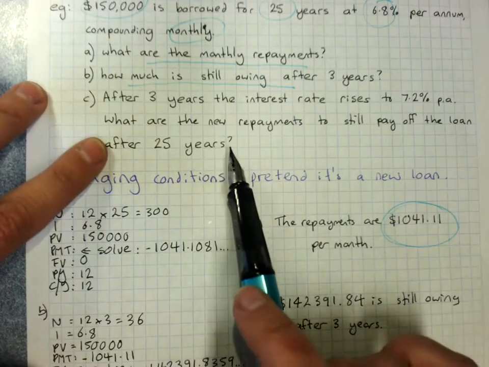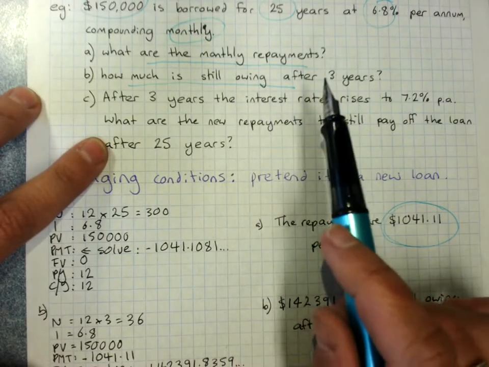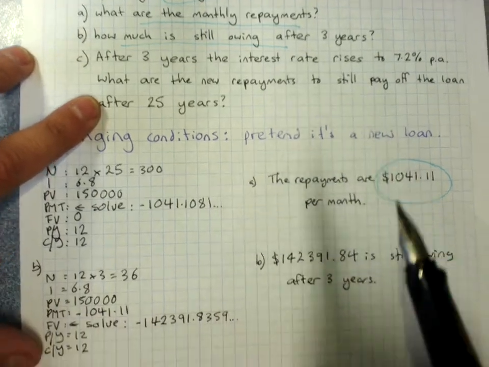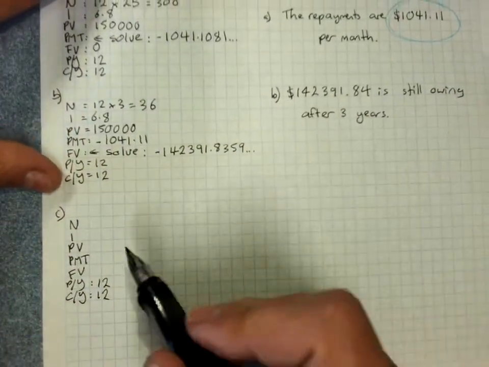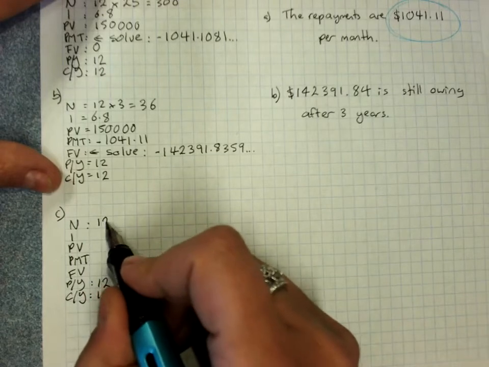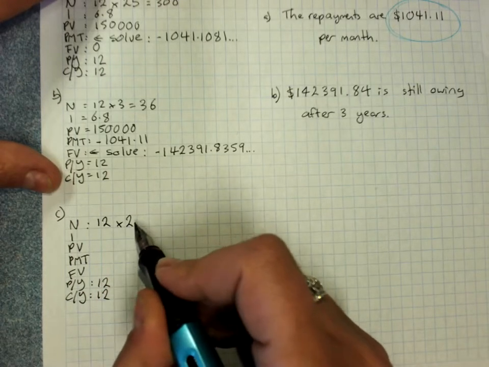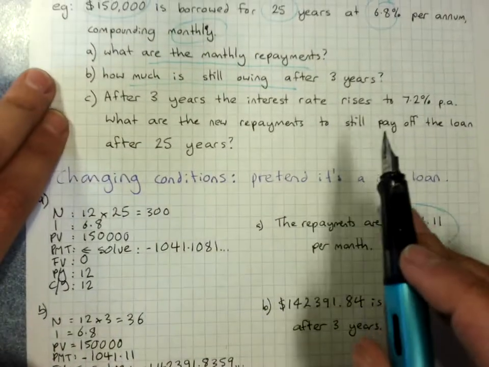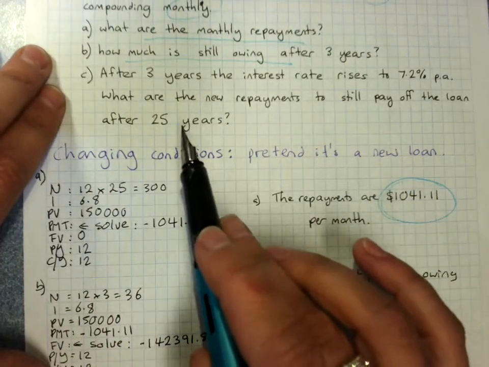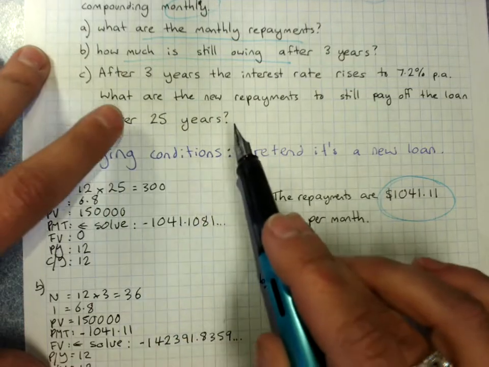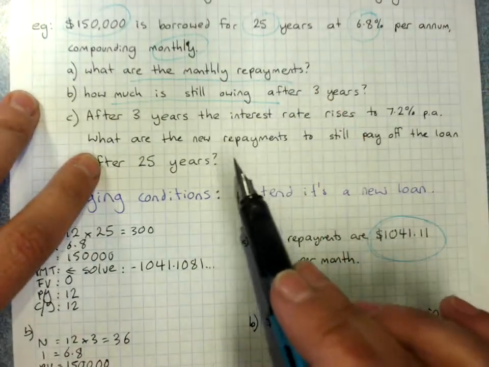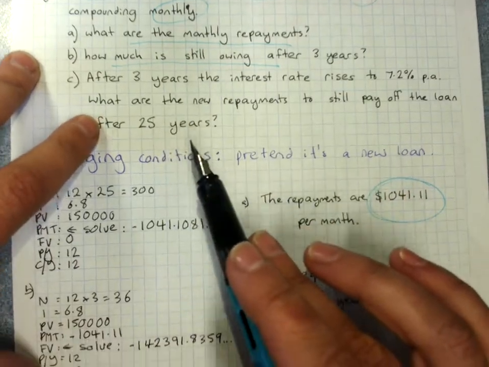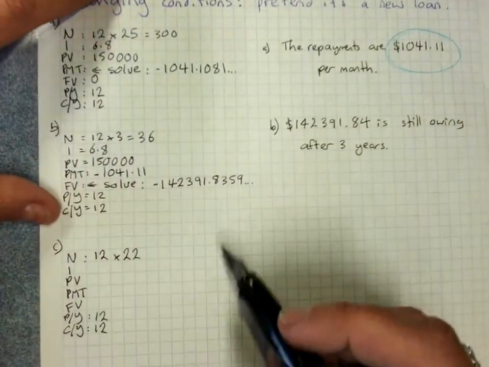After 25 years means in total, we've just done 3 years. There's 22 years left. So n will be 12 times 22. Doesn't go back to 25 because we're still also considering the old scenario. We've done 3 years. 25 in total means 22 years.